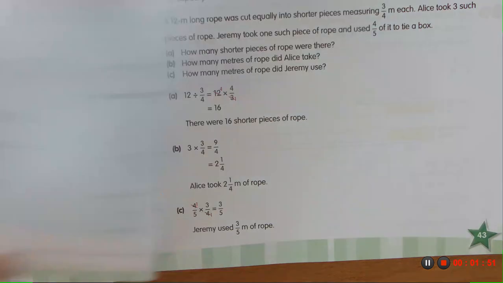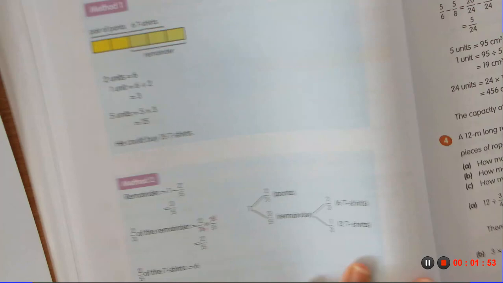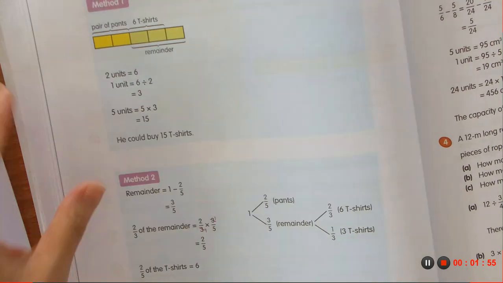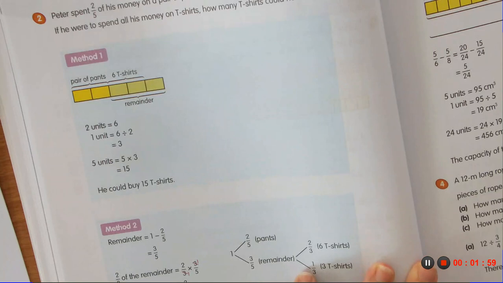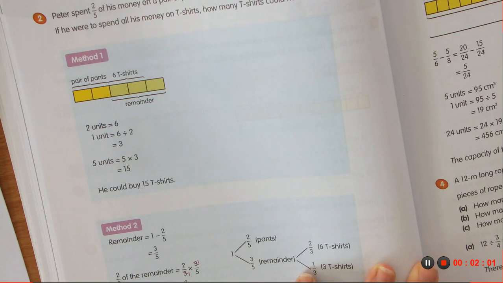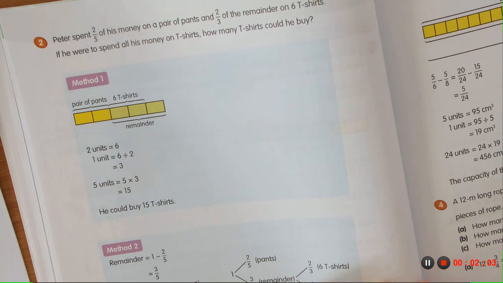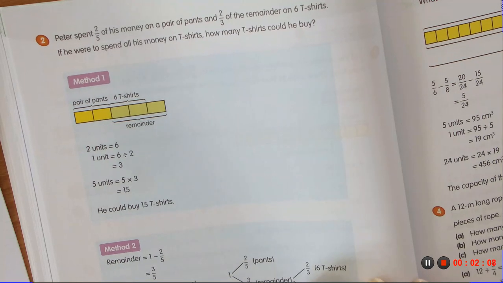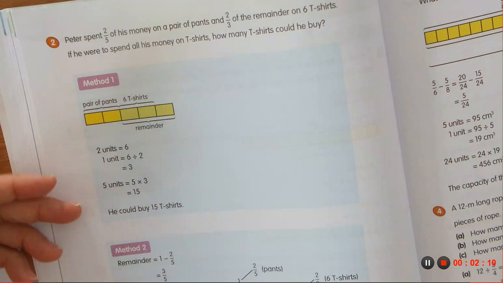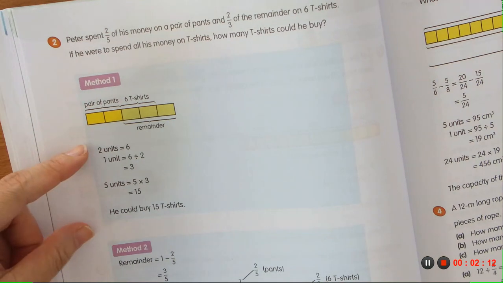You look at page 42 now. Page 42 again shows you two different methods. Now, look at this again. There are two methods that are shown.